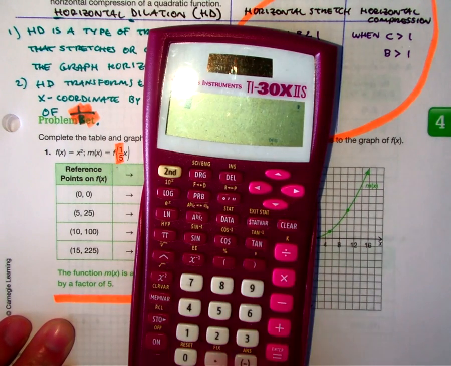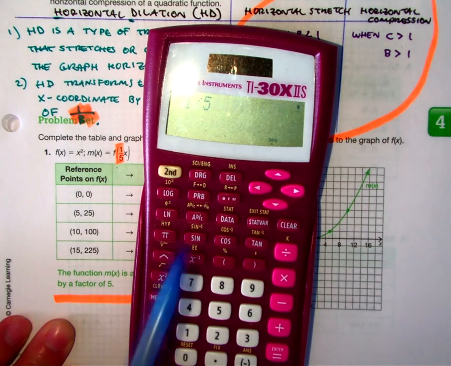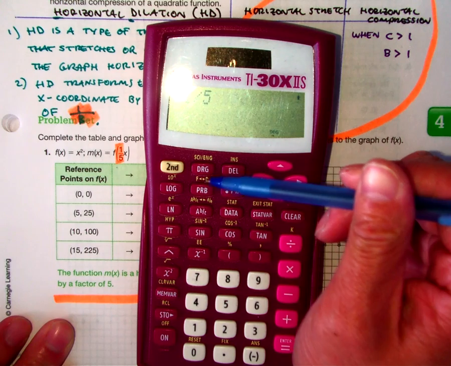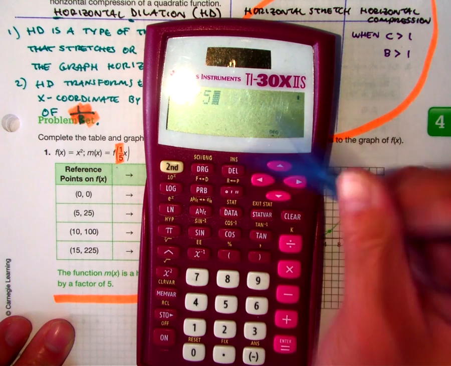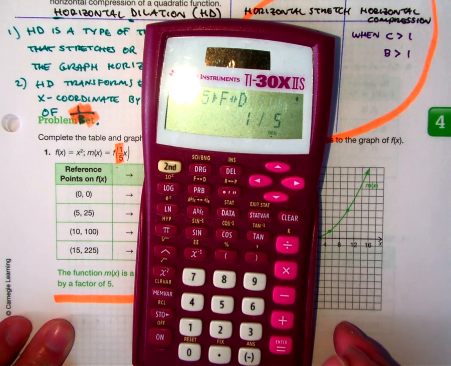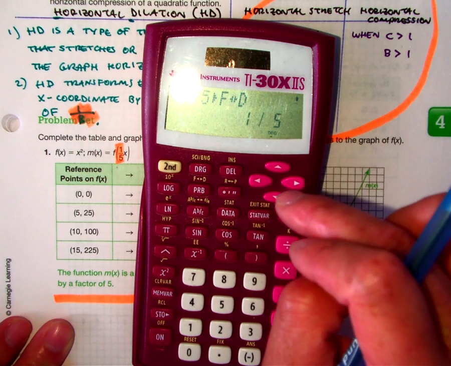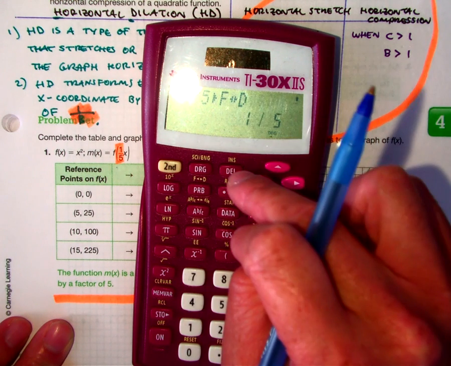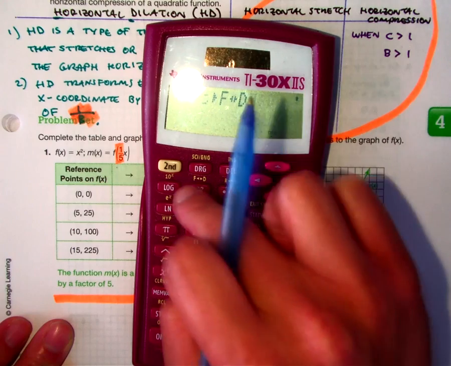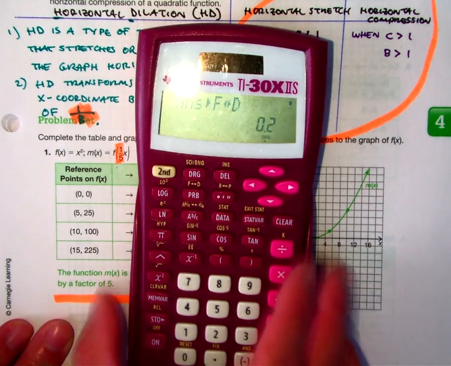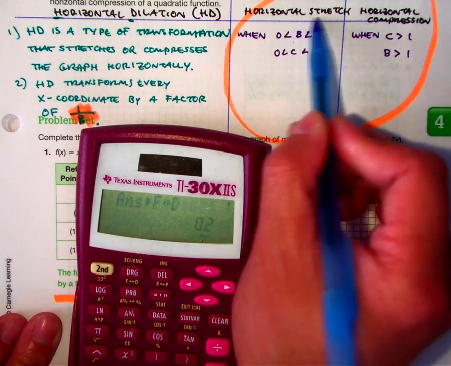And let me show you another calculator trick. 1 divided by 5, if you have a calculator that looks like this, you're looking for something called F to D, fractions to decimals, or decimals to fractions, or it's also S to D. Second, you press that button. Uh-oh, what happened? I think I have to do it the other way. Let's try it. There it goes. 0.2. So 0.2 is between 0 and 1, therefore our answer is a horizontal stretch.